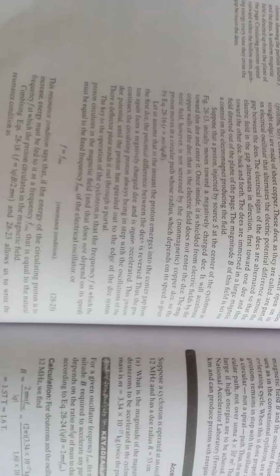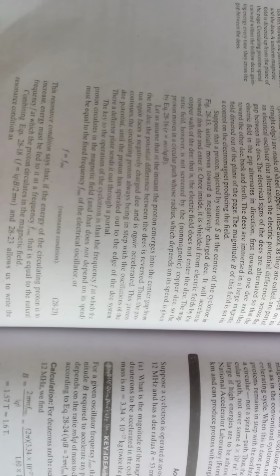The Ds are immersed in a large magnetic field directed out of the plane of the page. The magnitude B of this field is set via a control on the electromagnet producing the field. Suppose that a proton injected by source S at the center of the cyclotron initially moves toward a negatively charged D. It will accelerate toward this D and enter it. Once inside, it is shielded from electric fields by the copper walls of the D. That is, the electric field does not enter the D.